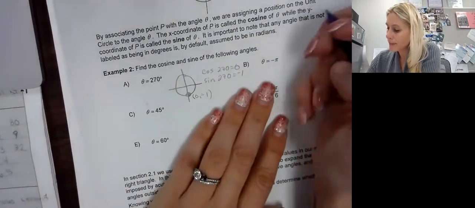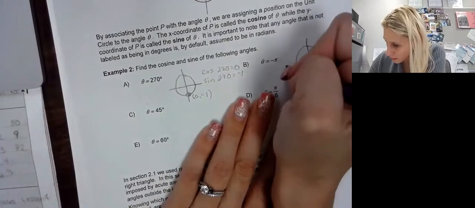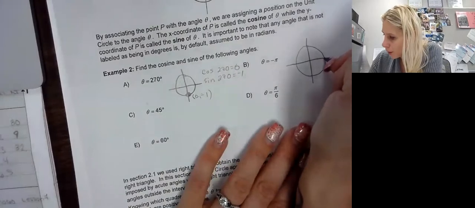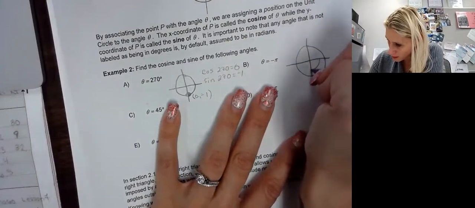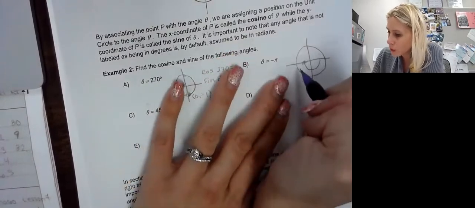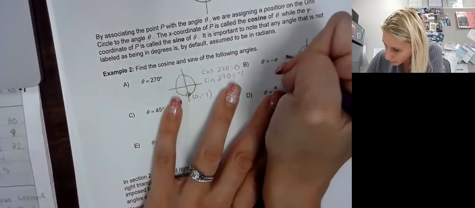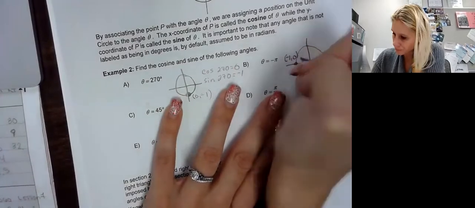Let's look at B, negative pi. So when we think of this rotation, start at our positive x-axis, and we're going to go negative pi, so clockwise. So we end up here. Okay, but of course we're going to deal with the unit circle, which is this point right here. Well, what's this point? This point is -1, 0.